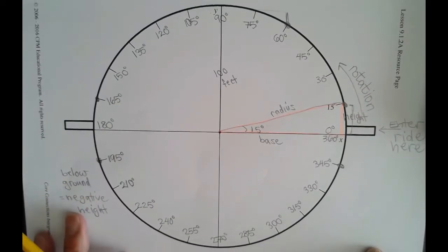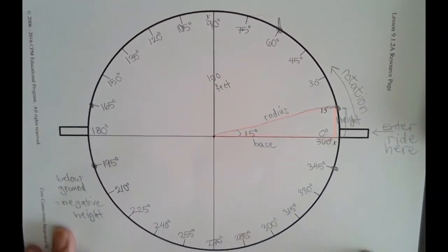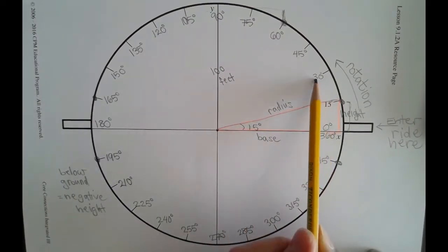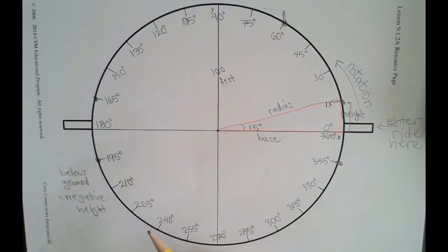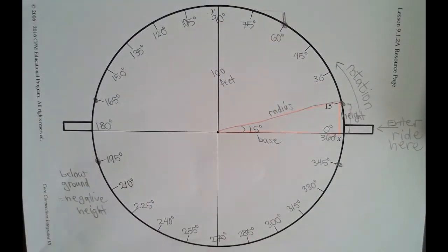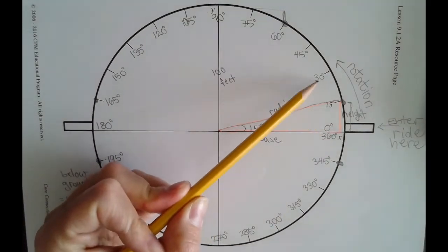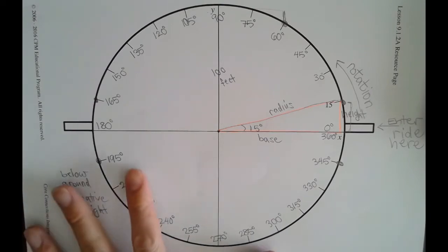I'm going to actually use this paper. All right, so here's the Screamer ride. Notice that instead of seats, I've now just used angles. Each seat is equally spaced out around the circle, and the difference is 15 degrees between seats. Now, what do I mean by 15 degrees?